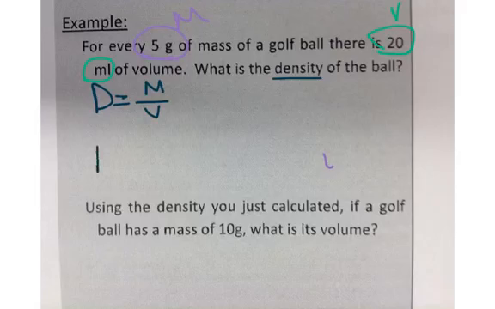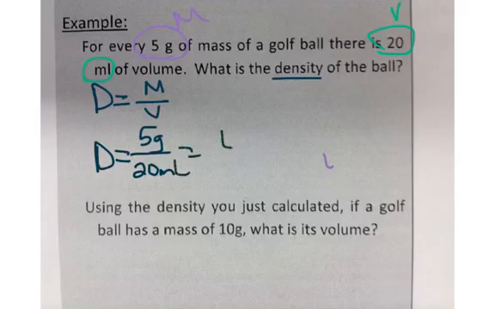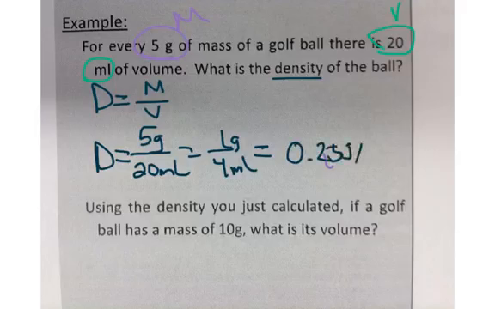So we're going to do density equals, just plug and chug, 5 grams divided by my 20 milliliters. Solving this, you get 1 over 4 grams over milliliters. Make sure you use your units. But because we measure things and 1 over 4 is pretty much an exact measurement, we try to use decimals in this class. So it would be written as 0.25 grams per milliliter. So for every 1 milliliter, I have 0.25 grams of this golf ball.